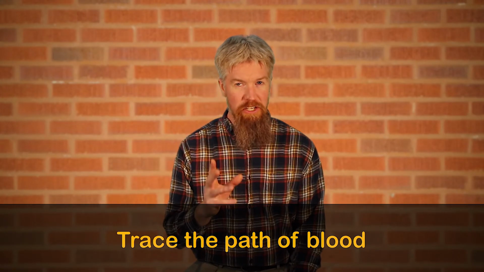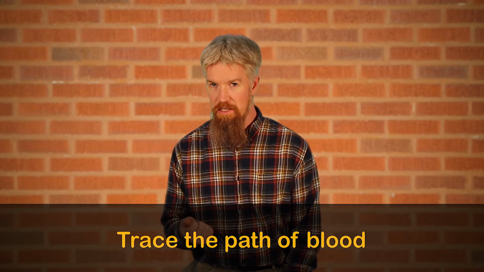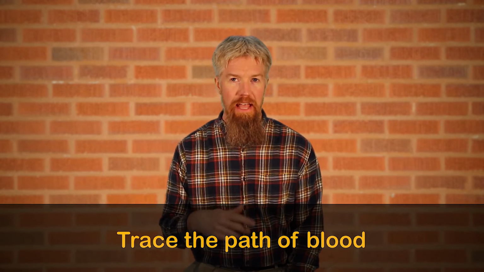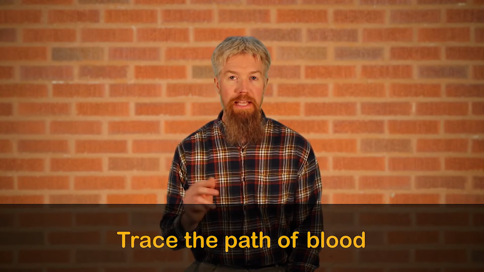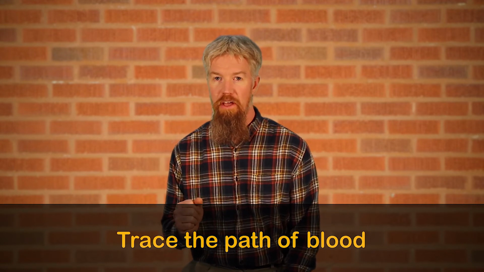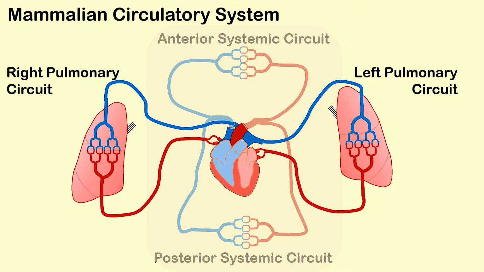The next thing that we want to do, now that we have an idea of what blood is, is to trace that path of blood as it flows through the heart. Within that flow path, we have two main circuits we want to concern ourselves with. The first of these is going to be the pulmonary circuit. In the case of mammals, we have two pulmonary circuits, one on the left, one on the right. These are going to be the circuits that bring the blood from the heart to the lungs and then back again. The capillaries within this circuit are going to be responsible for gas exchange with the environment.